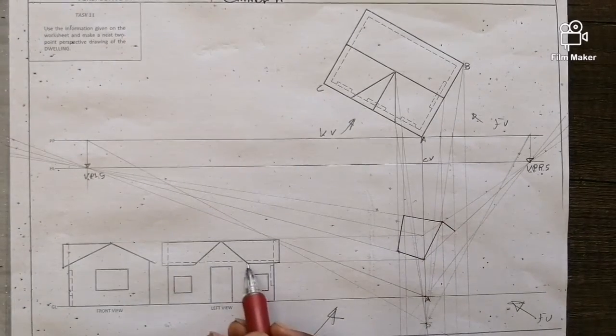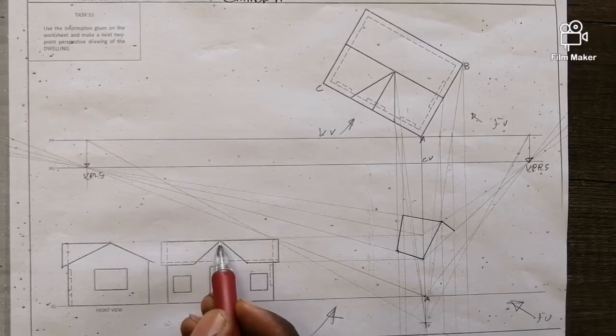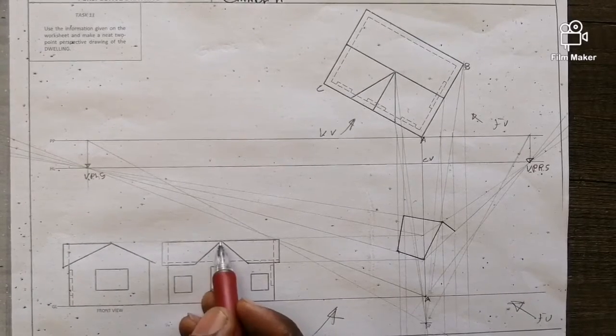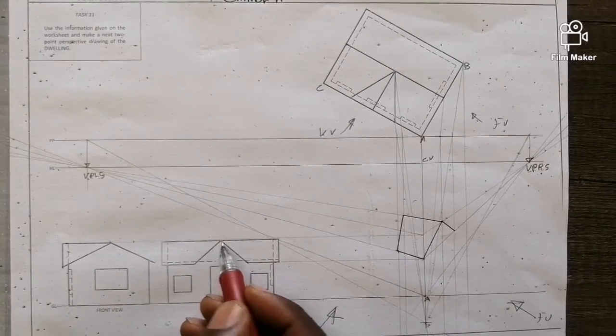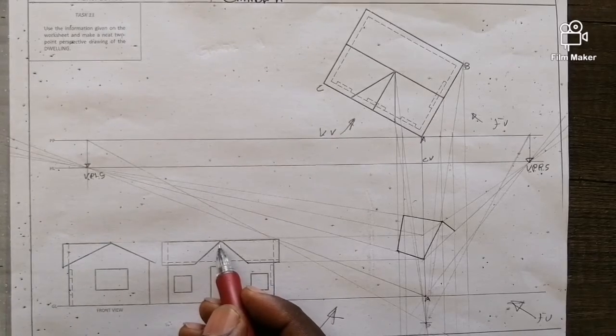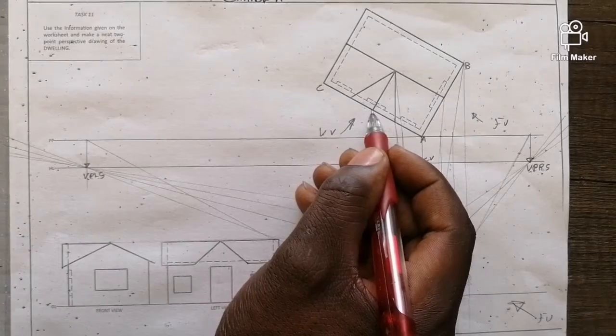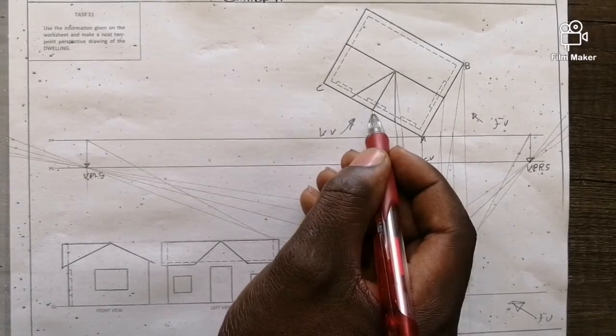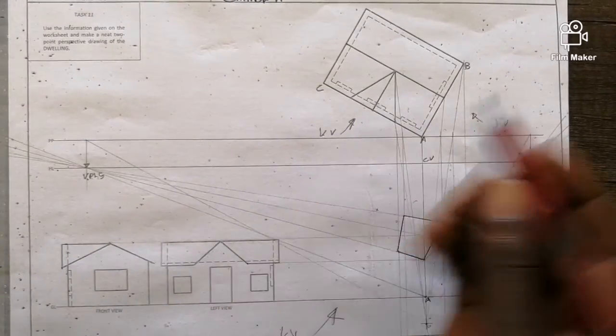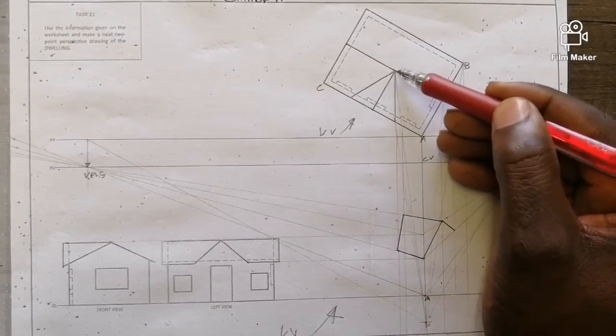So now let us get this point, this one. This point, in our top view, is as if it's that one, you understand? When you trace it in the top view, it's still in the same line with that one.